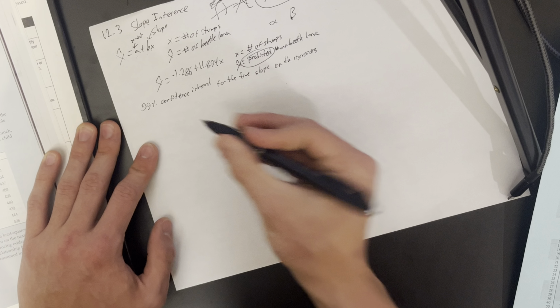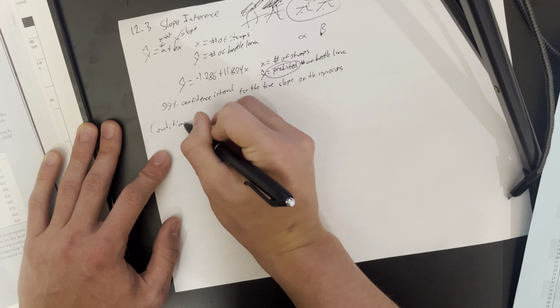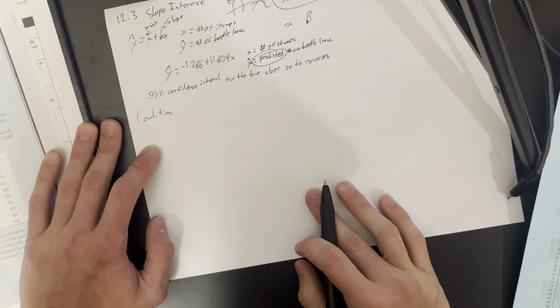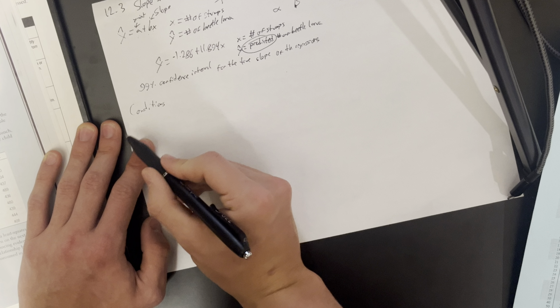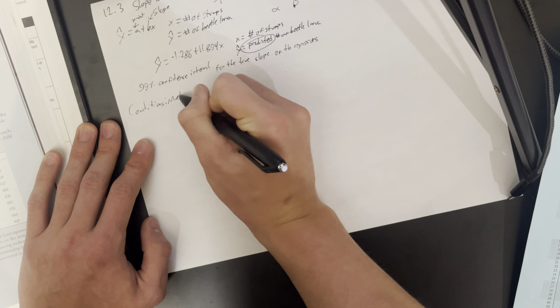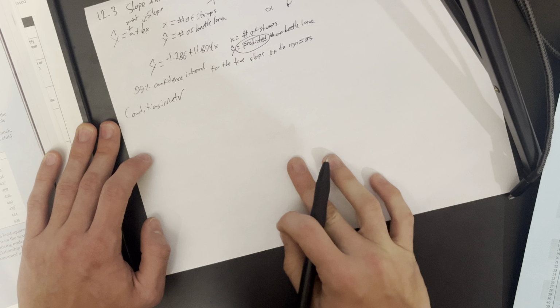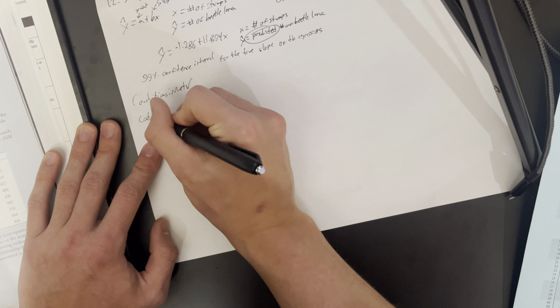Okay, so let's start with our conditions. In the question 77A, if you're looking at the textbook, you should have that out, by the way. Pause the video if you don't and get it out. Our conditions are met. Woo! We don't even have to worry about that. All right, but now we have our category.